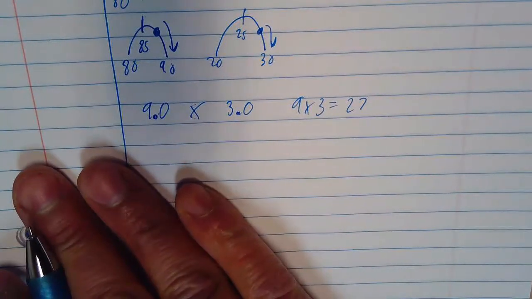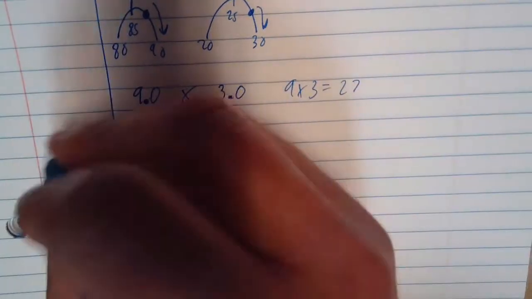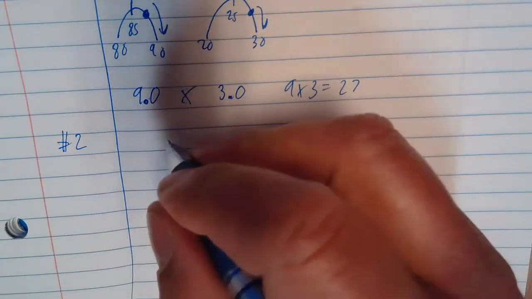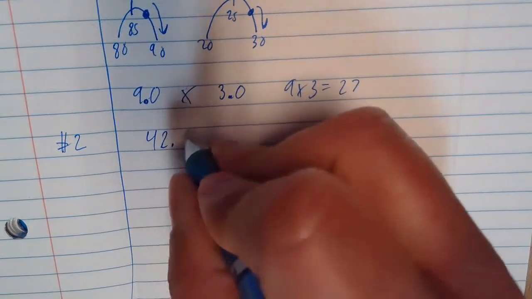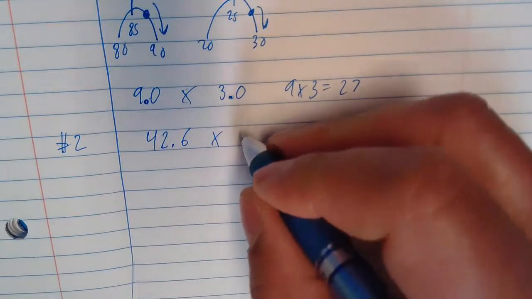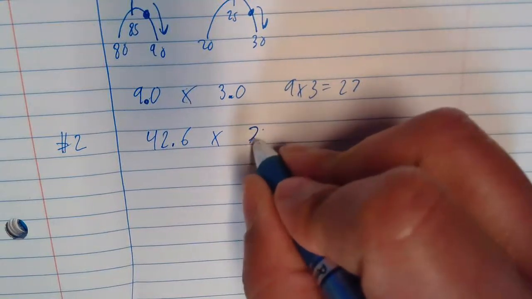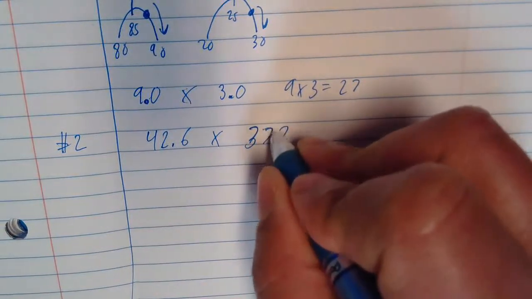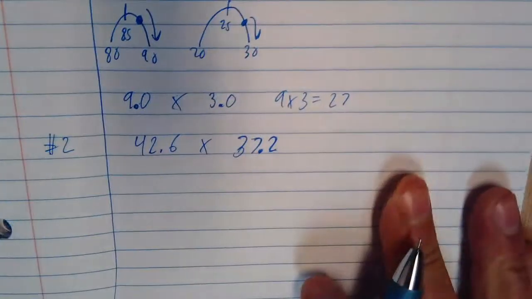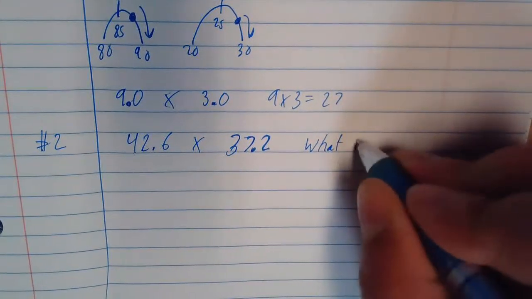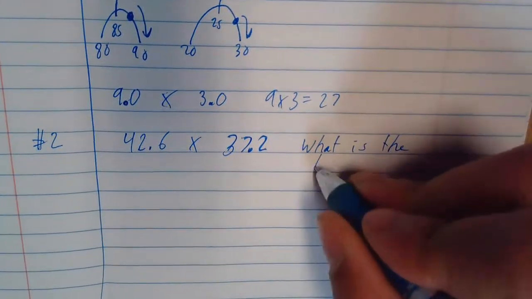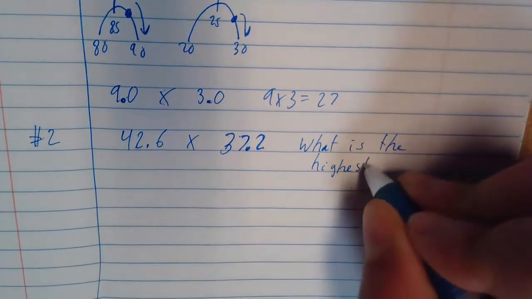Let's look at example number 2. We have 42.6 times 37.2. Okay, same thing. What is the highest place value?